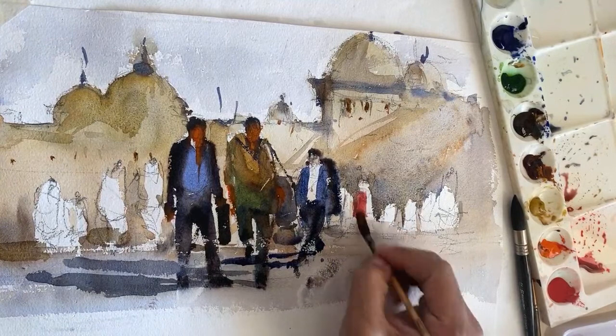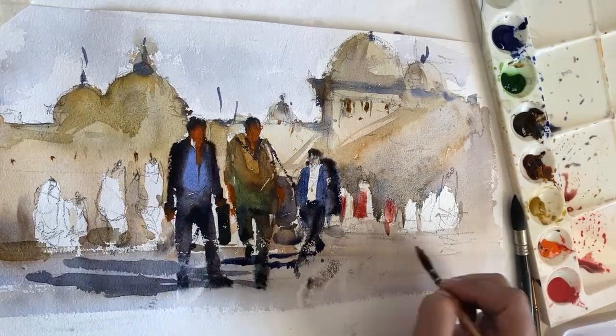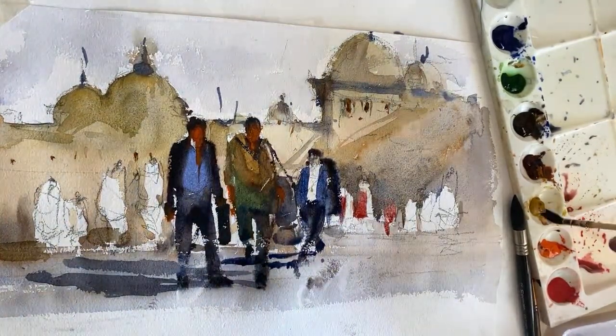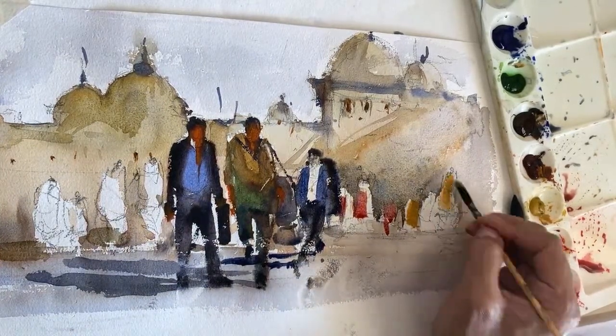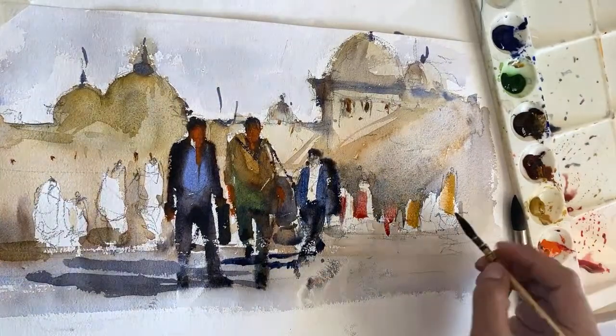Now I just wanted to have some vibrant color. So these are the other people there.